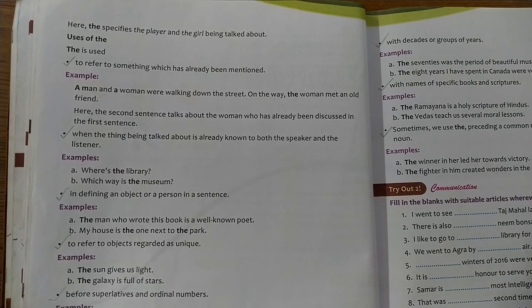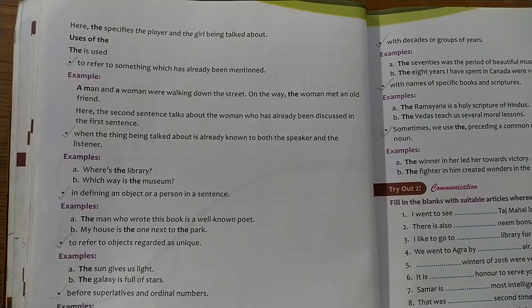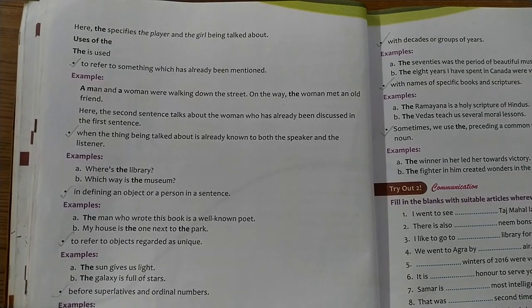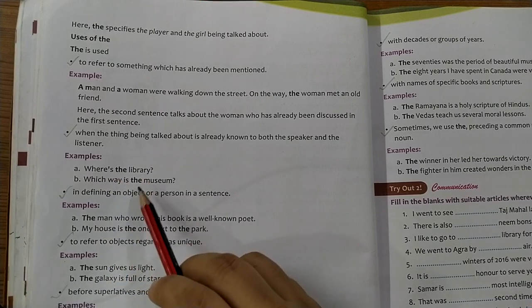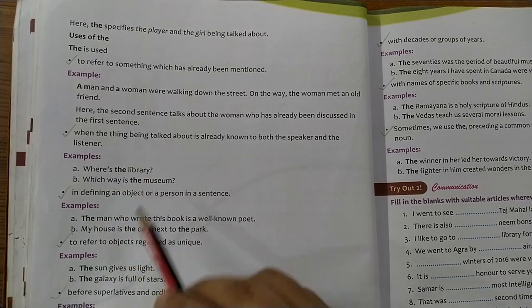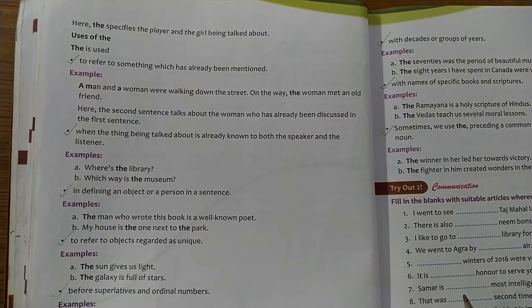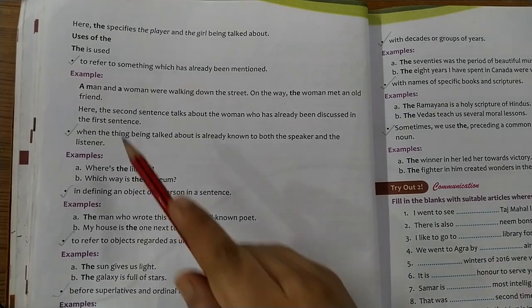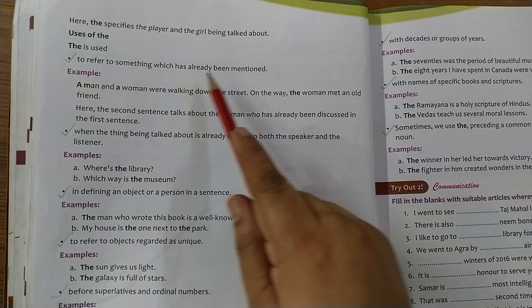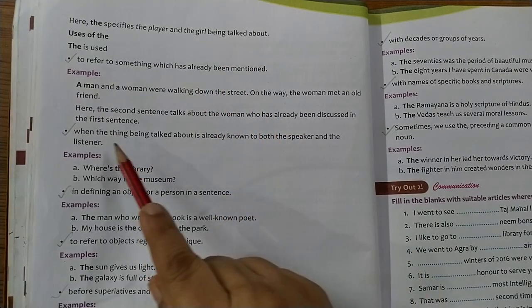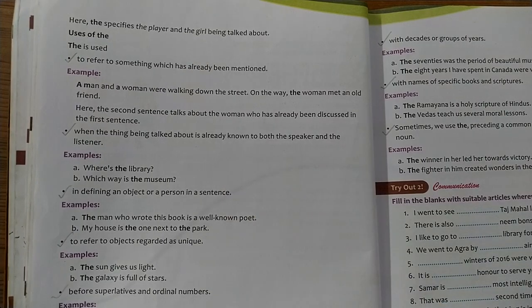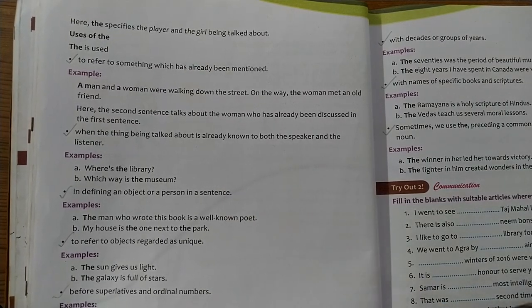What are we talking about? What am I asking you about? I am asking you about a particular thing, a place which is the library. Therefore, where's the library? Which way is the museum? I am asking you about a particular monument, that is the museum. So the is used to refer to something which has already been mentioned. The is used when the thing being talked about is already known to both the speaker and the listener.